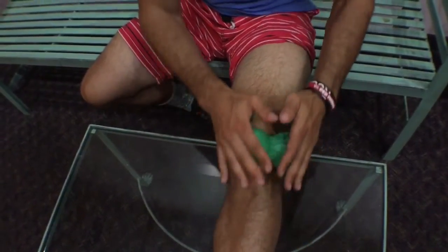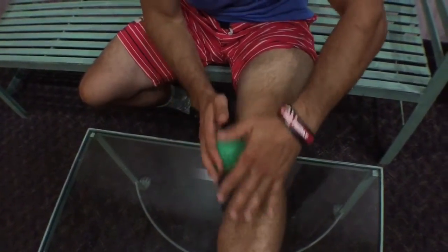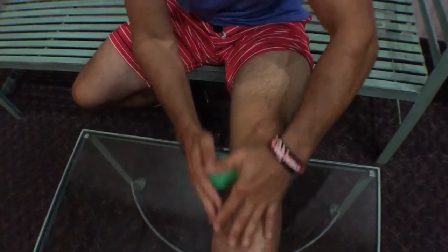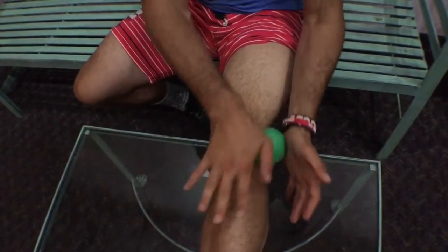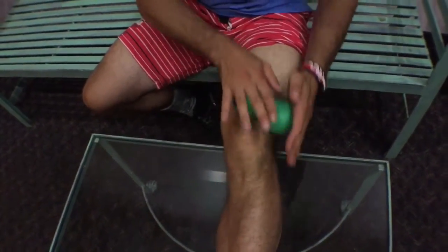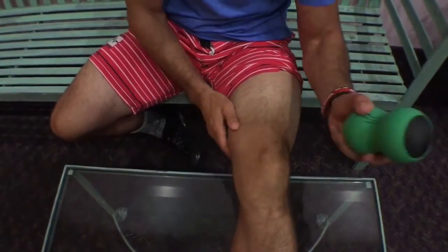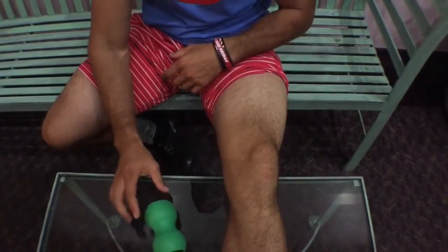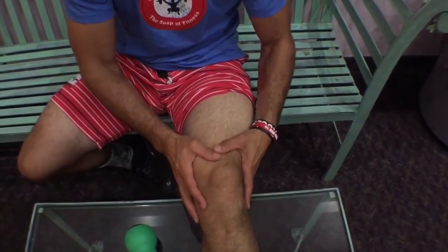I'm just doing this now to show that I would want to do some myofascial rolling prior to this. I come all the way across and go around my knee, spending some time loosening up all this fascia. I did that one quick because I want to get to the meat and potatoes of what we're talking about here.